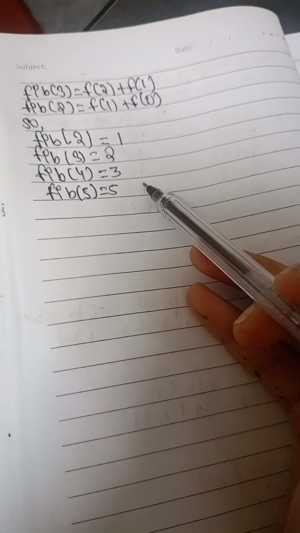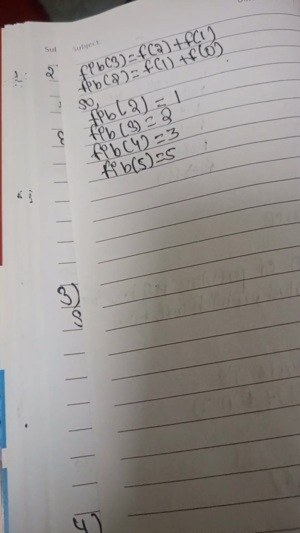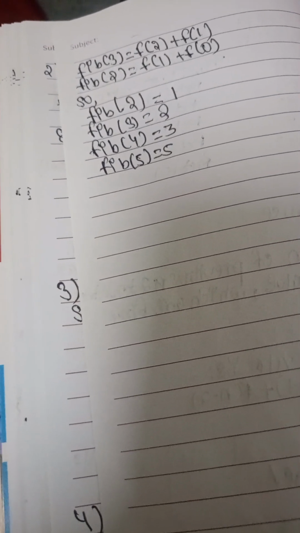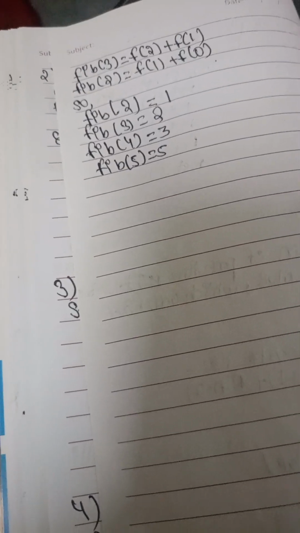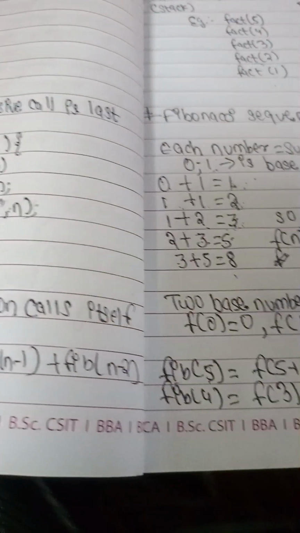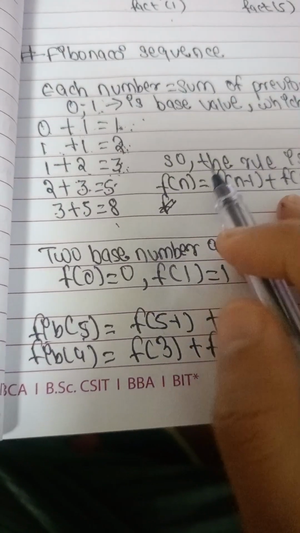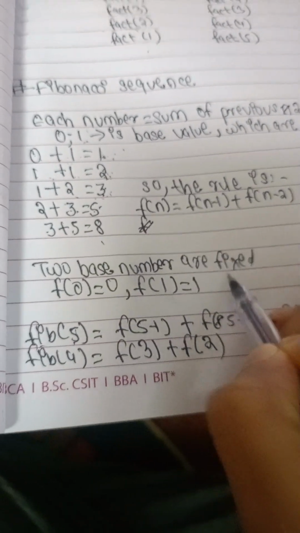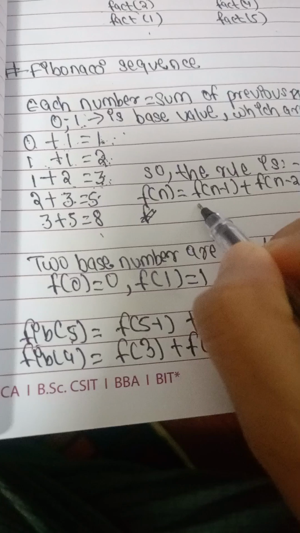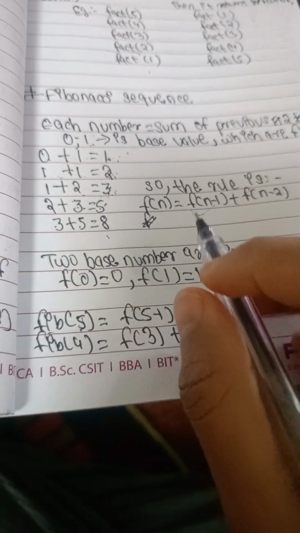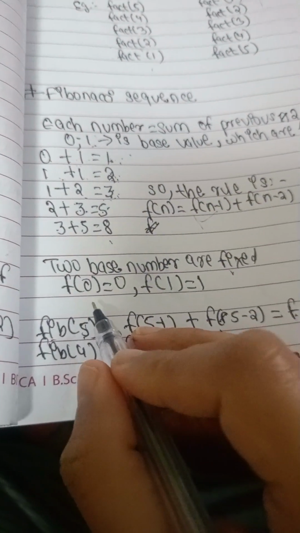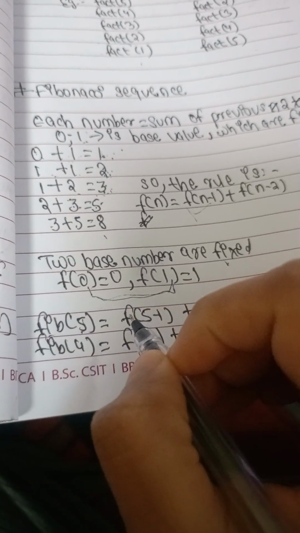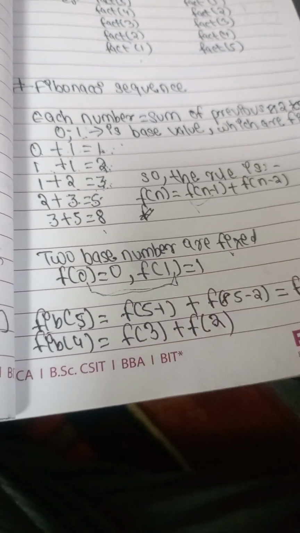So these are the conditions for how it is going to work. In the Fibonacci sequence, as we can see, we have two base conditions and one recursive call. So similarly we will implement this in our code.